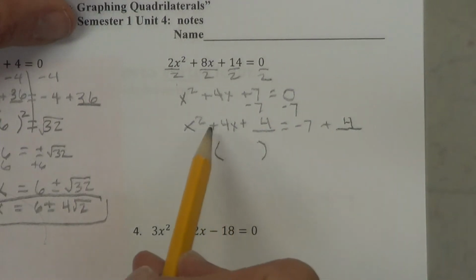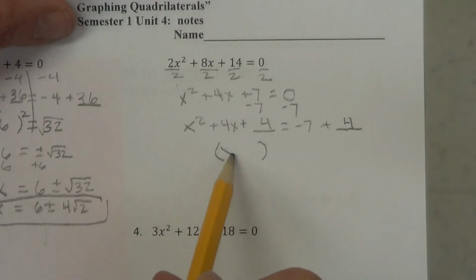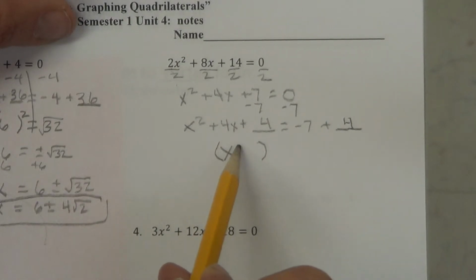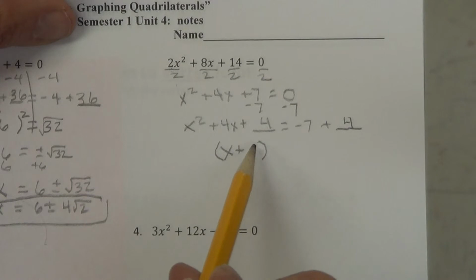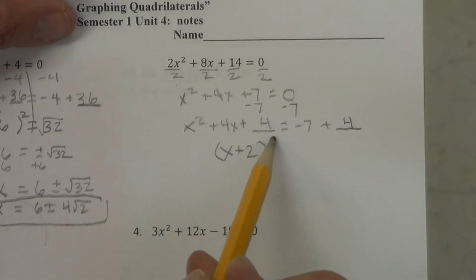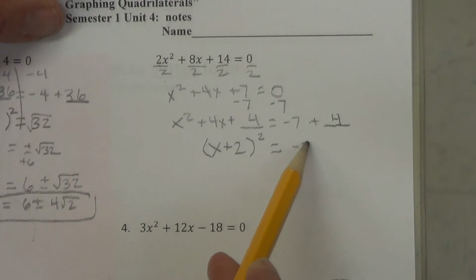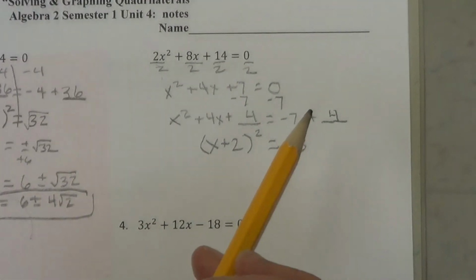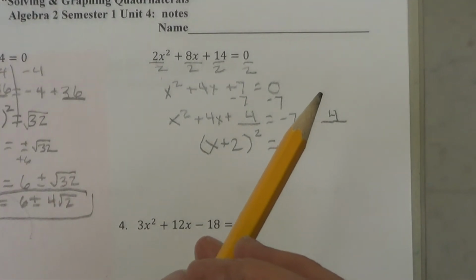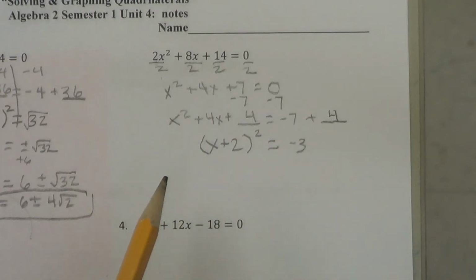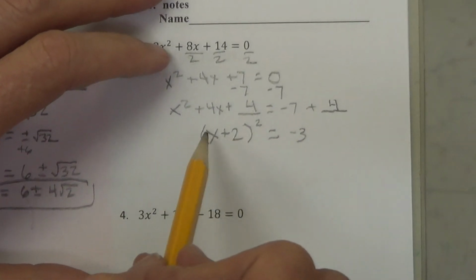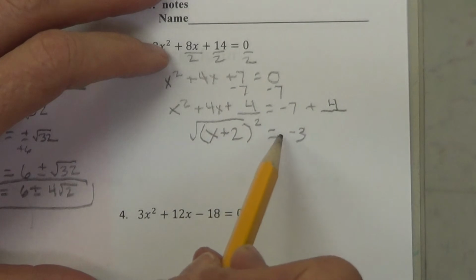Now we write the side of that square. It's x, the sign from the middle one, the root of the last one, and we square it, equals negative 7 plus 4, which is negative 3. Now we take the root of each side.